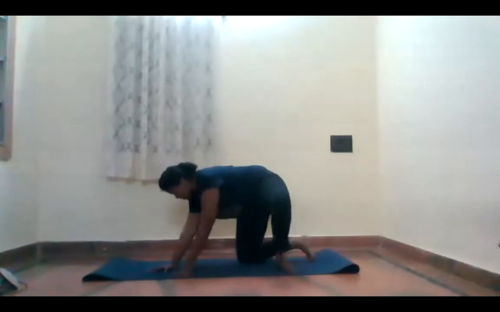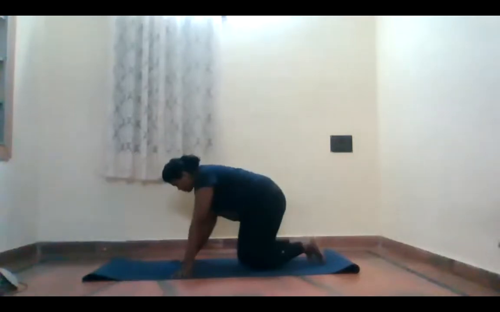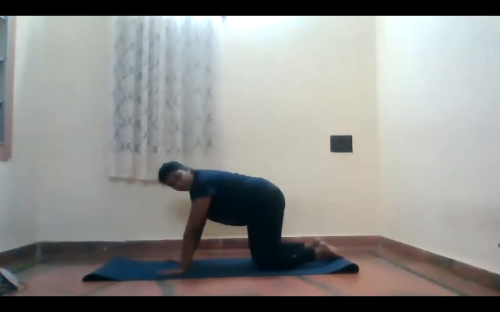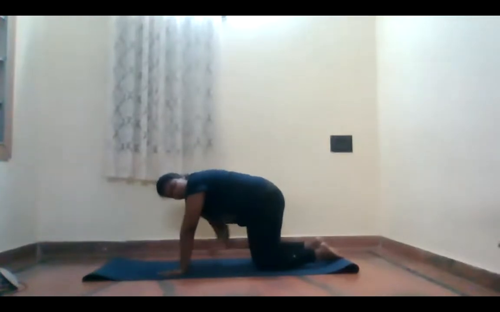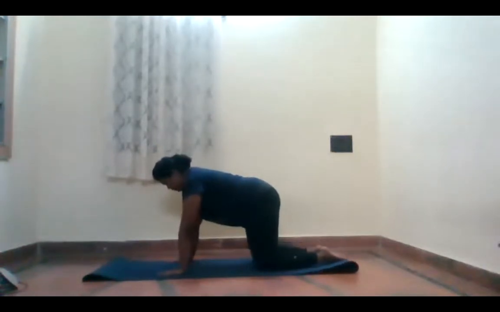Okay, so the next one, you're going to come into all fours. All fours, tabletop, Bharmanasana in Sanskrit. So all fours, the fingers are going to be spread wide. Your shoulder will be over your wrist. Your hip will be over your knee. Okay, your spine is neutral, is straight. Okay, so from here, we're moving into a couple of rounds of cat and cow.